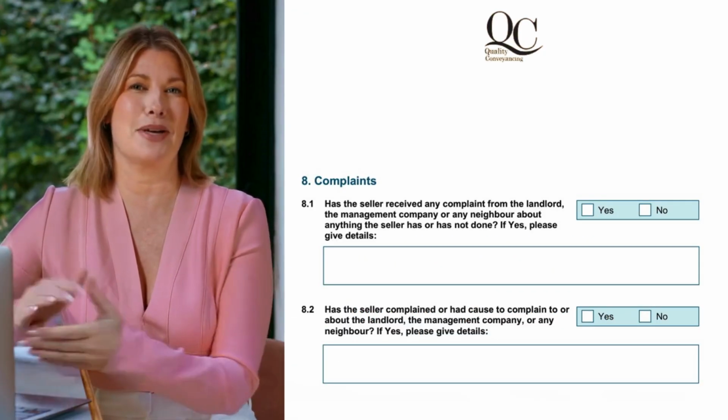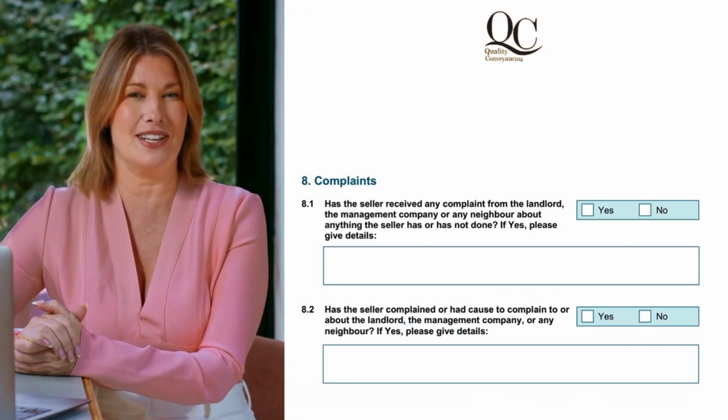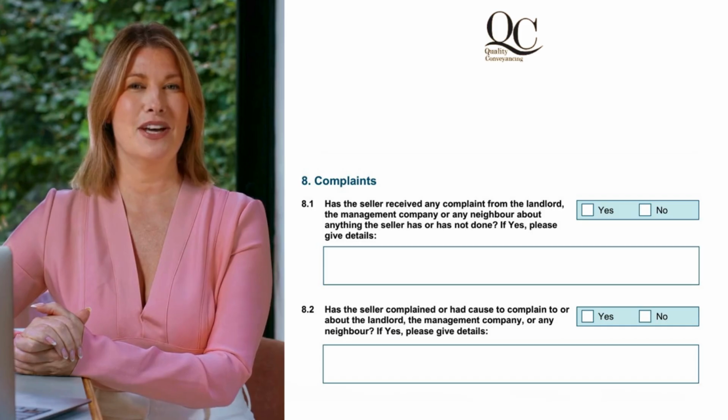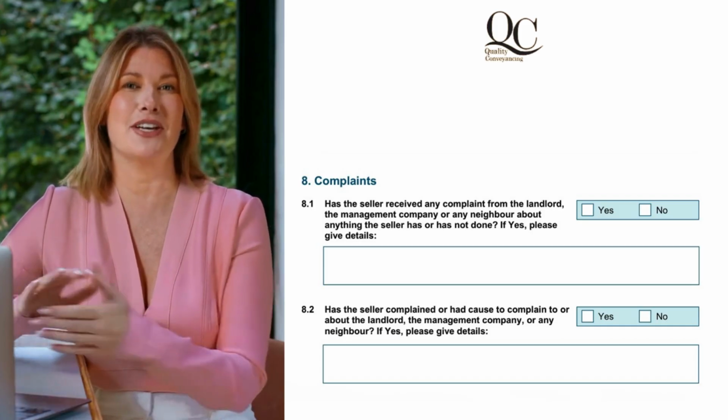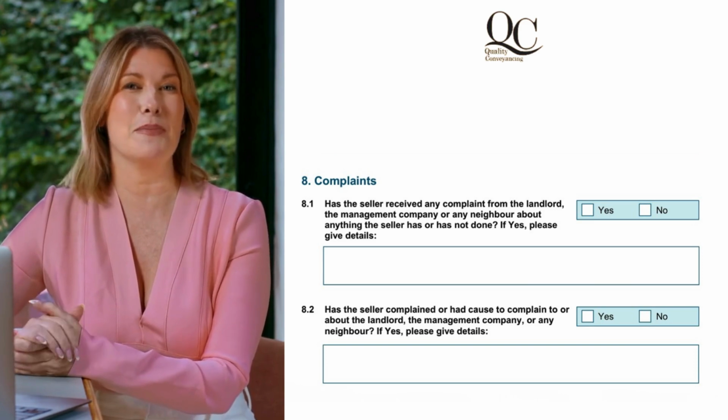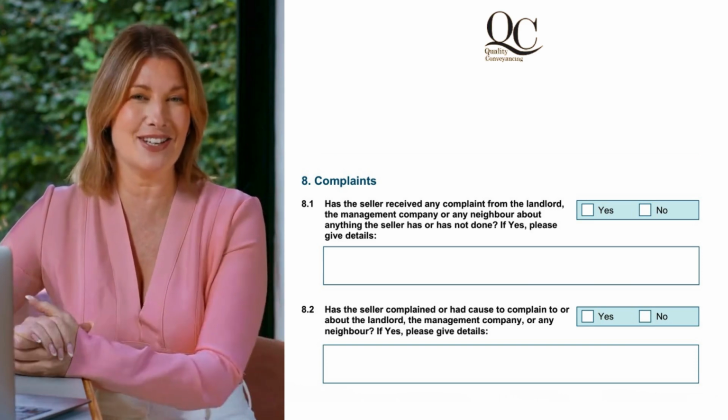Section 8 covers complaints. Here, you'll confirm whether you've received complaints from the landlord, management company, or neighbours, or whether you've raised complaints yourself. Even if something was resolved a while ago, it's best to mention it. Being open now helps avoid delays later.